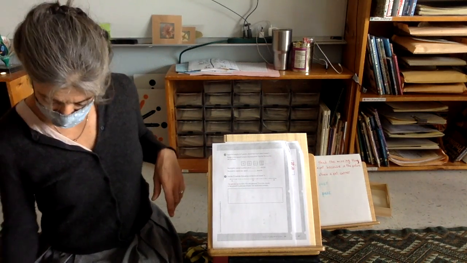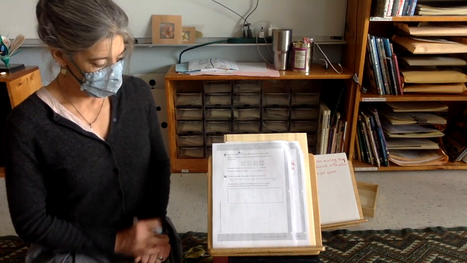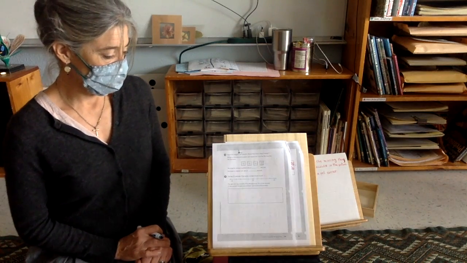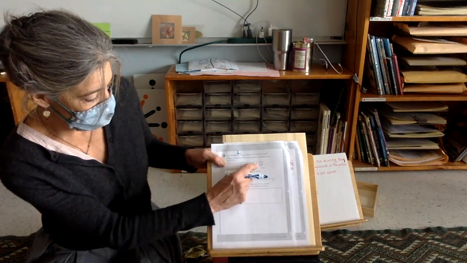Who wants to do it to the nearest 100? Silas. Put the dot on the 4, the hundreds. And then if you look to the right, it's a 4, so it's going to stay the same, and it's going to be 400. Okay, so we're going to use the 4 and the 0 tiles and write 400.